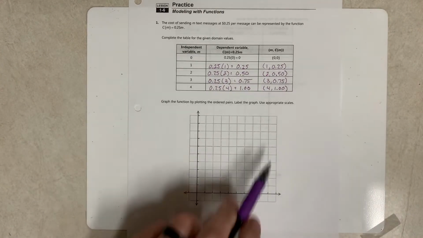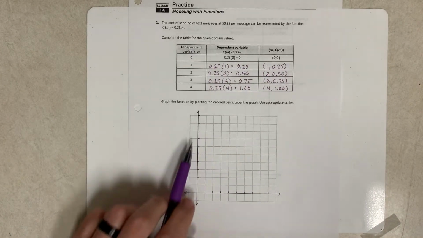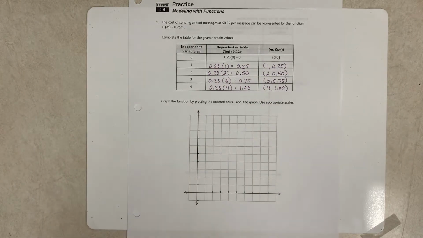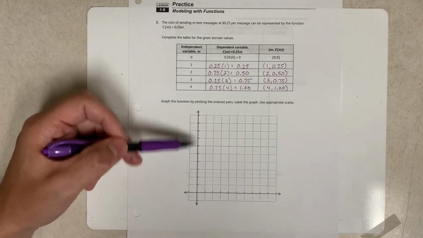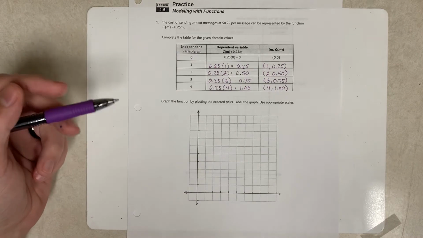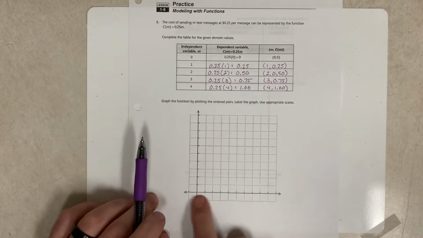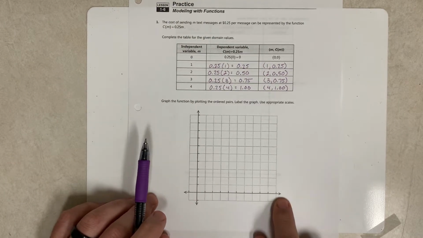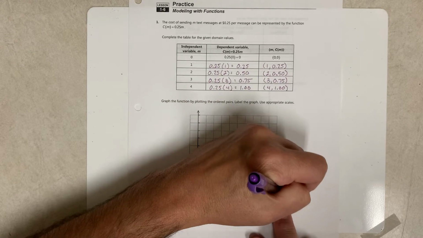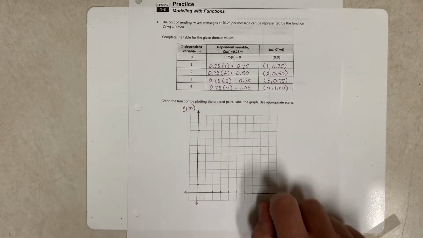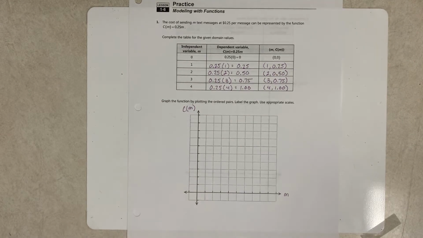Now what we need to do is create this graph down here. The graph is absolutely blank, and all it shows is quadrant 1, because we don't need any of the other quadrants since everything's positive. So what we need to do is label our axes and label our scale so that we know what's going on here. We're only going from 1 to 4 down here, right? And what's this variable? This variable is M, the messages. Up here, that's C of M. Remember, it used to be Y, but now we're calling it this function. So that's going to be C of M up there, and then we have M down here.